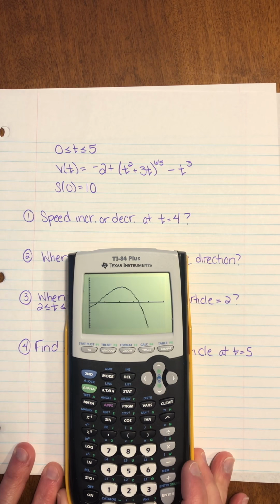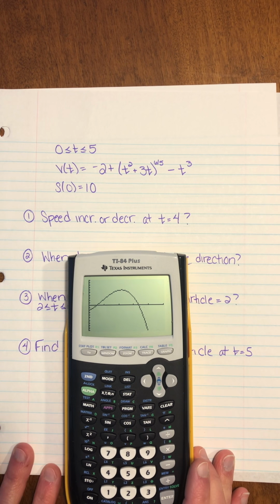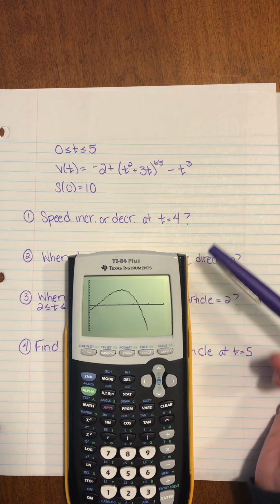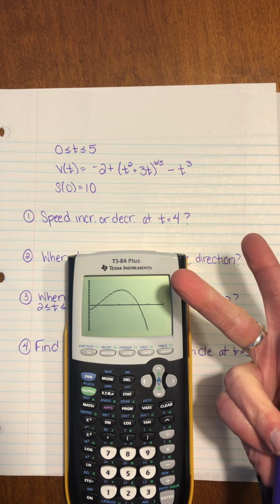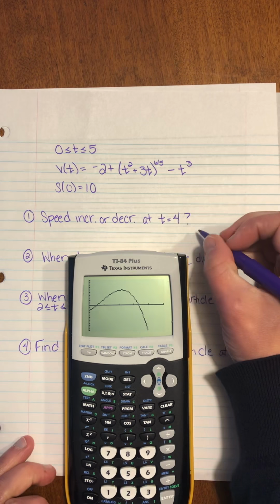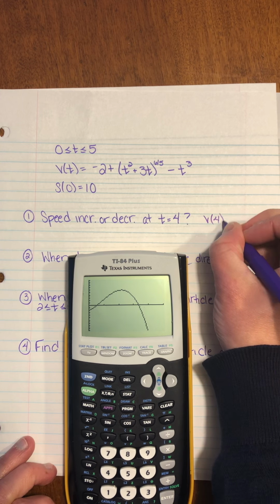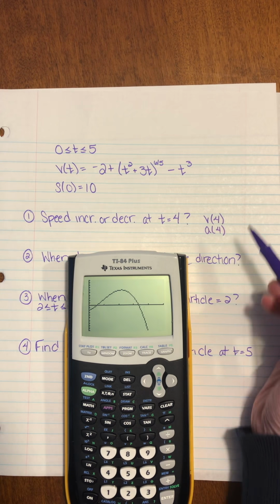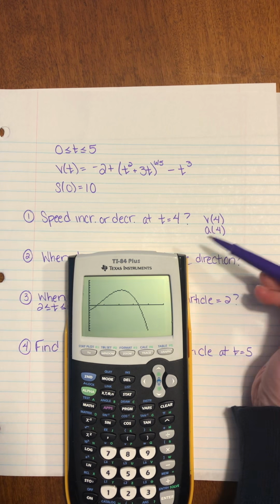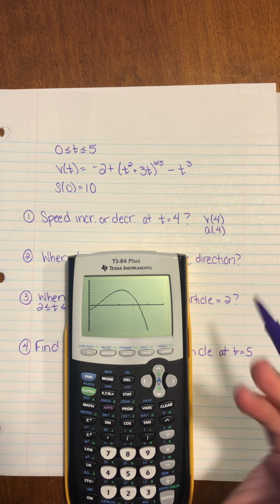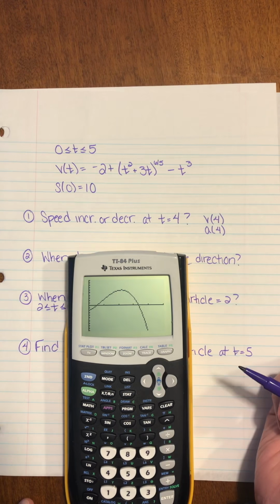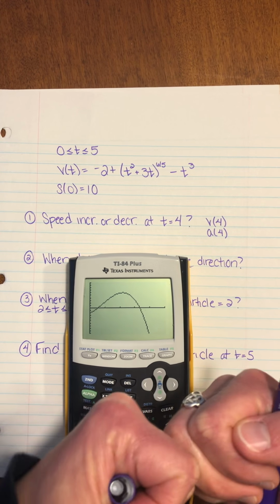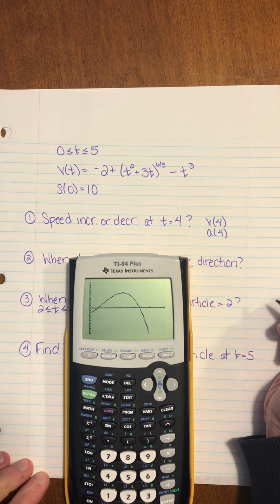All right, so the first question says, is the speed increasing or decreasing? So we kind of refer to that as, is the particle speeding up or slowing down at t equals 4? All right, so speeding up or slowing down, that's two things we need to check. We need to check our velocity at 4 and our acceleration at 4. All right, because speeding up would be same sign, so they work together, boom, boom, and go fast, or they work in opposite signs, so then it slows it down.